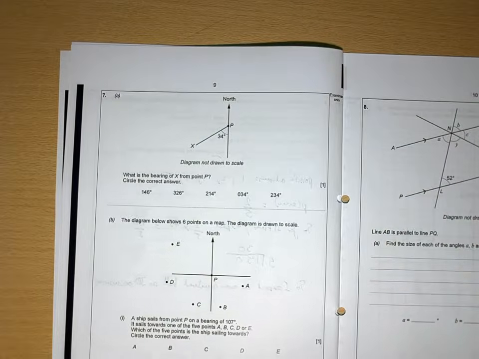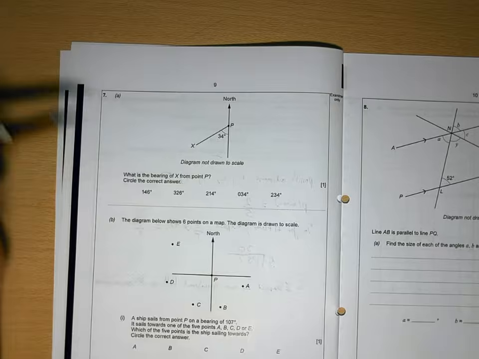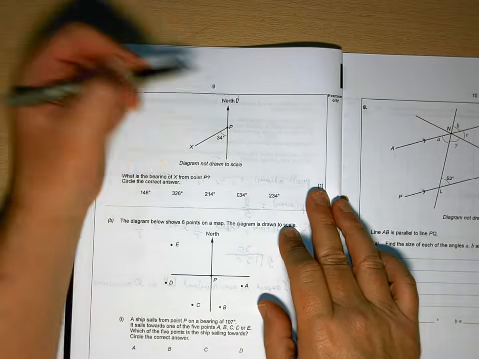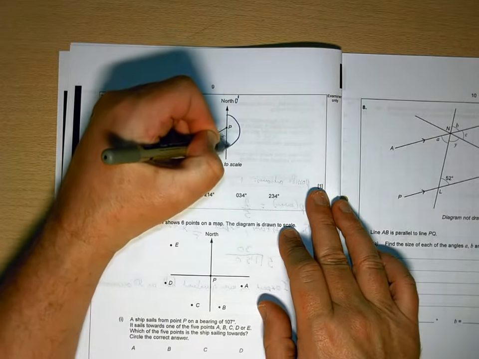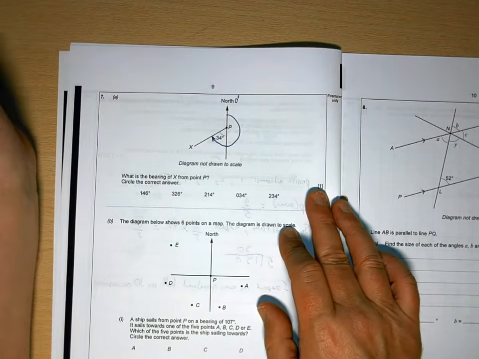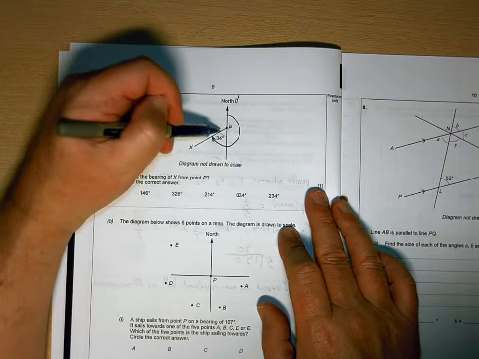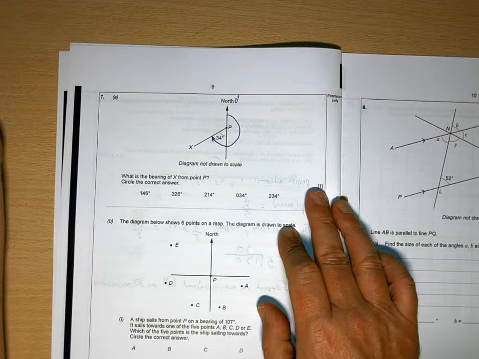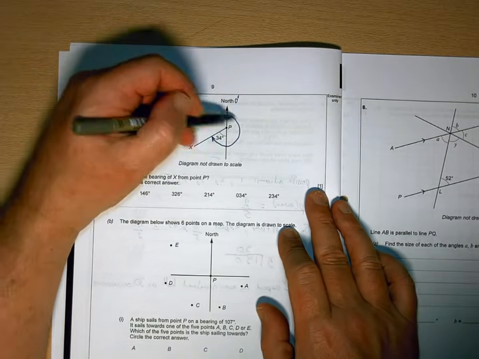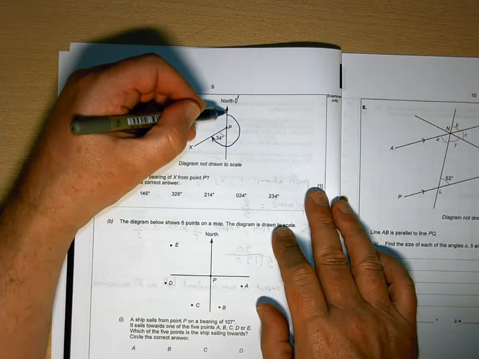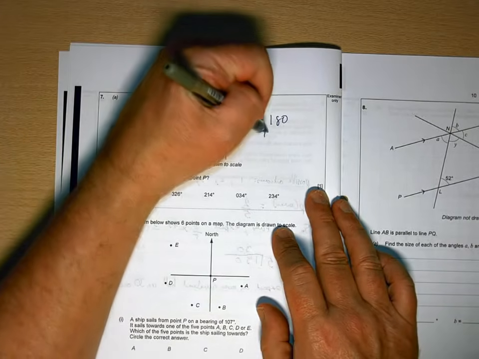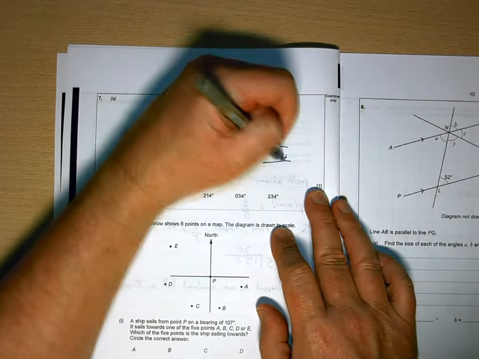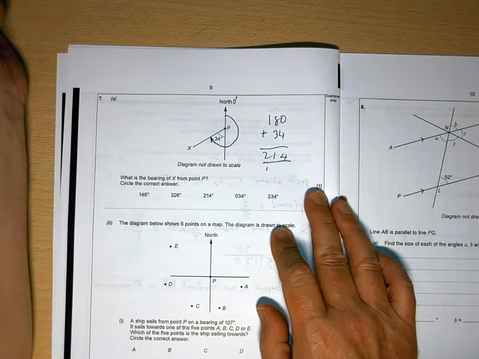Question 7, bearings. So you need to remember that bearings are measured from 0 at north, and they turn in a clockwise direction, until your line of sight has moved from north to whatever you're looking at, which in this case is X. So that bearing is going to be 180 degrees from north to south, plus an additional 34 degrees. 214.